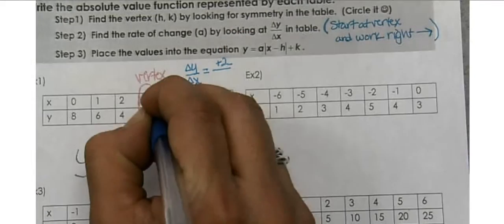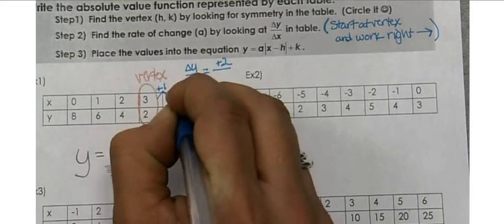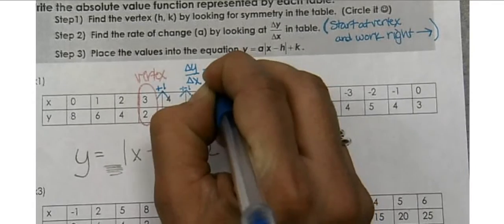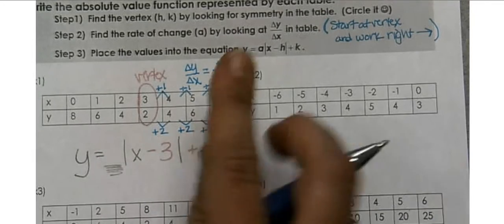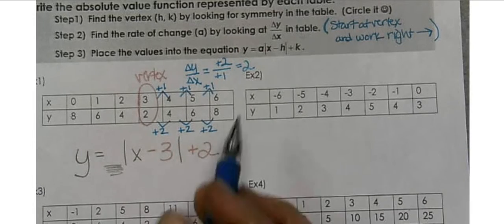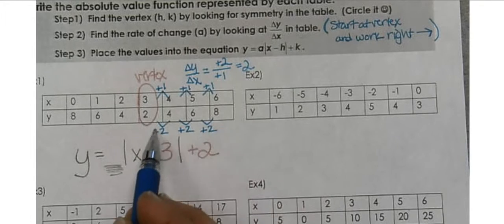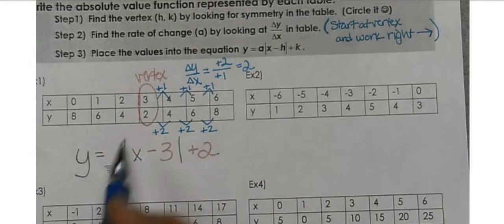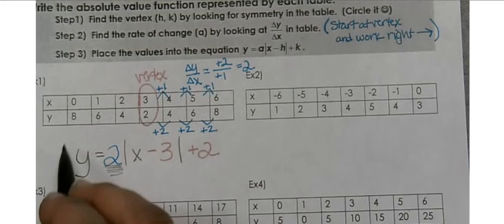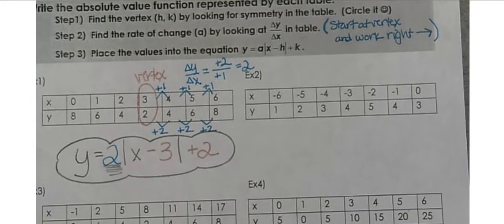For our change in x, notice we're going up 1. And then we simplify. Positive 2 over positive 1 is 2. And so that's the value that we put as our multiplier in the equation. And that's how we can write an equation from a table. Let's do a couple more.